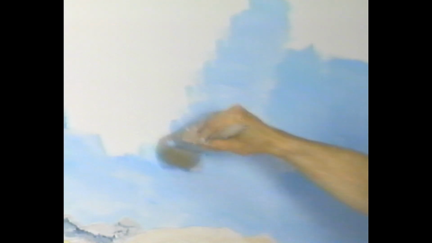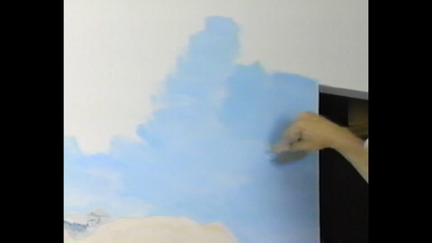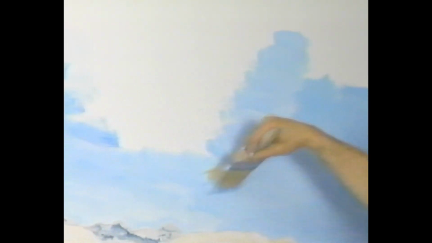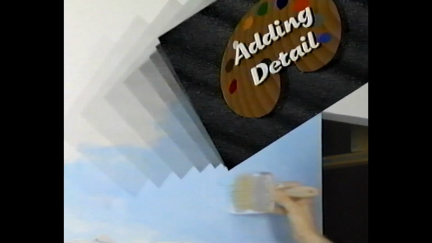For painting large areas of sky, a large soft 3 or 4 inch brush will come in very handy. This looks more like a house painter than a regular painter, but for the sky it works well. We'll come back to more cloud painting later.